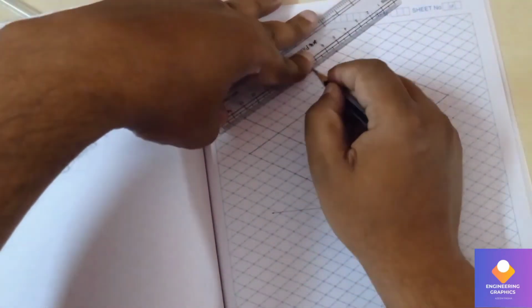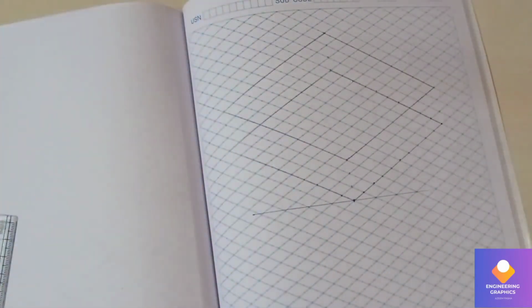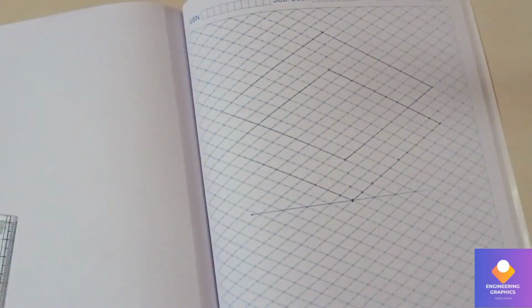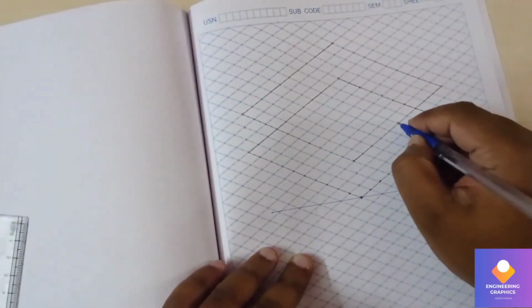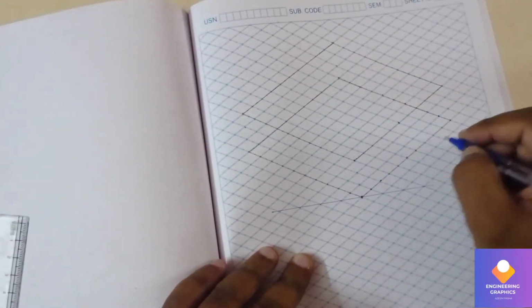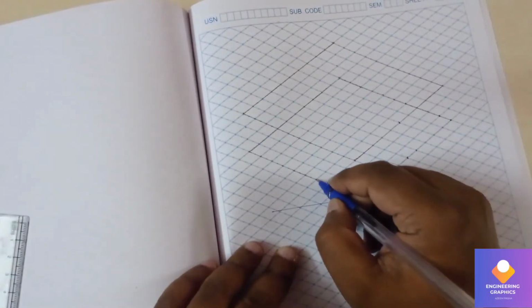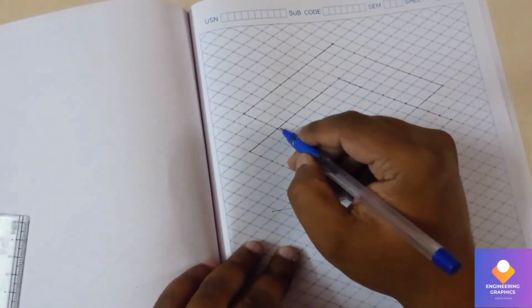Okay, after constructing this box of 10 by 10, we should construct the ellipse here. 2 ellipses you have to construct, and then we have to join them to construct the cylindrical slab. So use the compass. First we should mark the middle point of all these boxes. Mark the middle points for both the top box and the bottom box, exactly at the 5. Okay, midpoint we should mark.